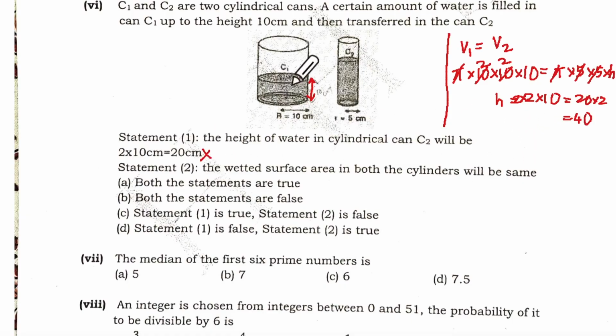Now the CSA, for the CSA 1 is going to be equal to pi r1 square plus 2 pi r1 h1. So that will be pi r1 into bracket r1 plus 2h1.